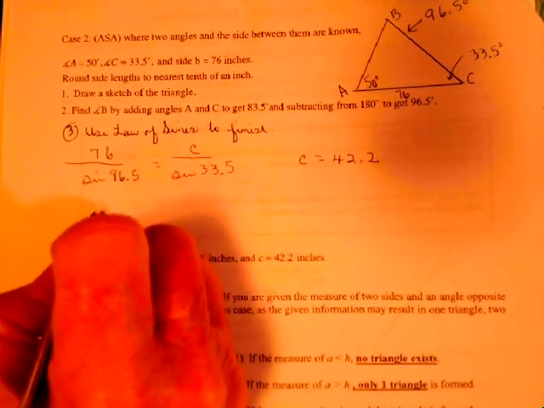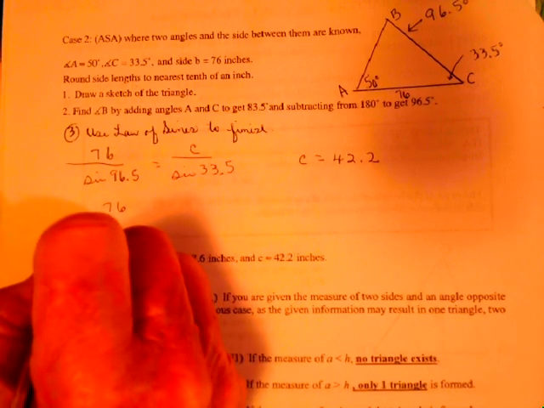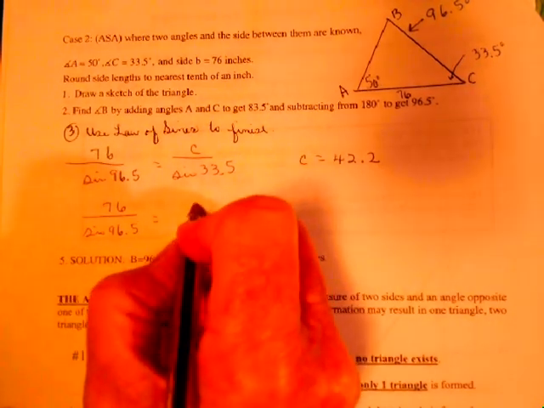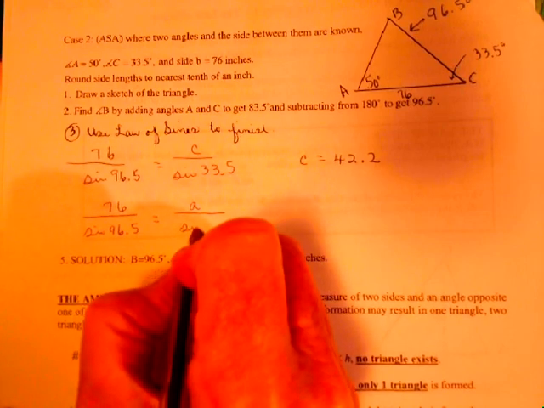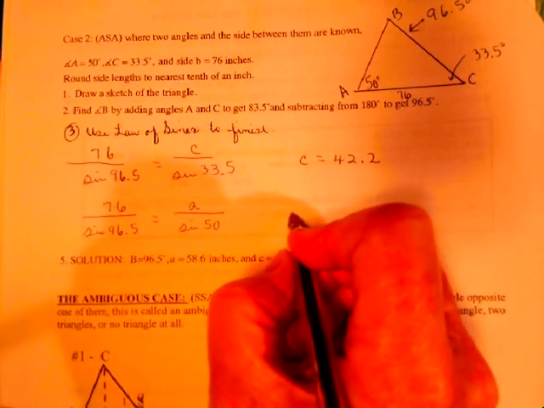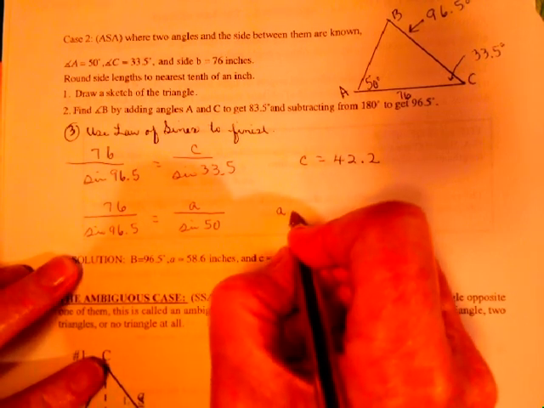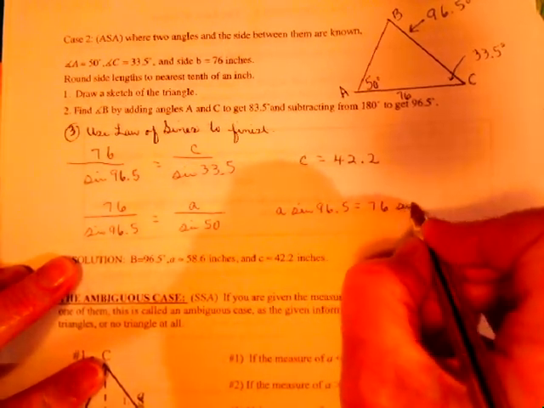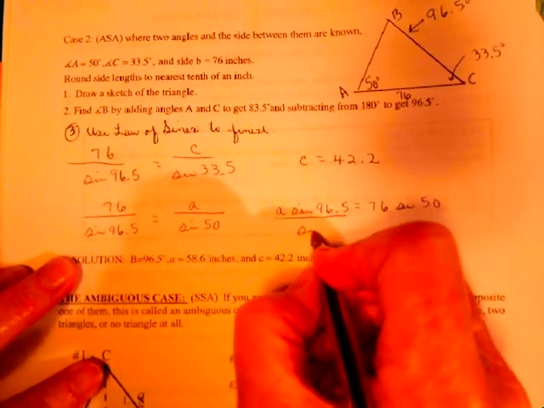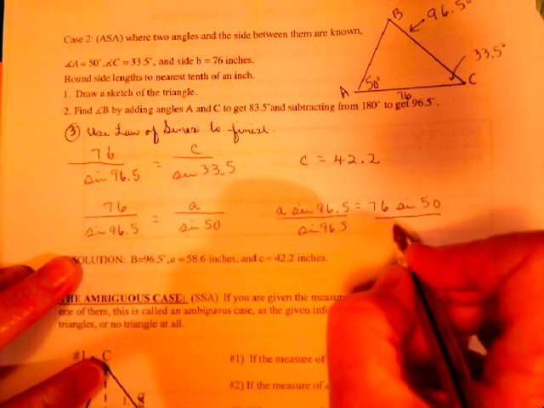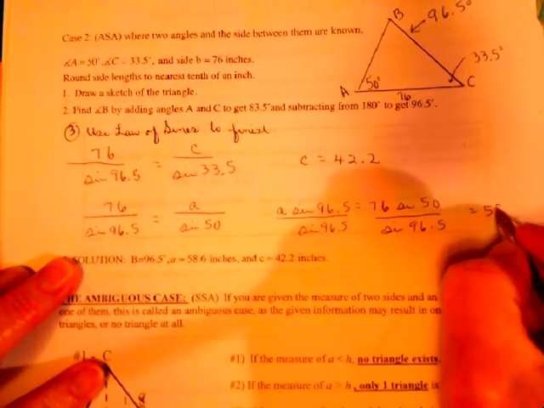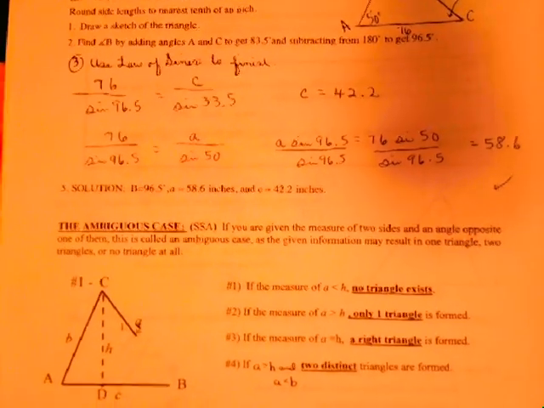Do the same thing. Start with the given information, which is 76 is to the sine of 96.5. Now we're looking for side a, as side a is to the sine of 50. Whenever you cross multiply, like we've done on the preceding page, a sine 96.5 equals 76 times the sine of 50, divided by sine of 96.5. You'll come out with 58.6. Just solved another one. Oh yeah, these are no problem.